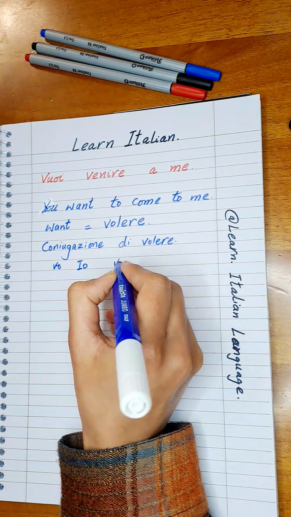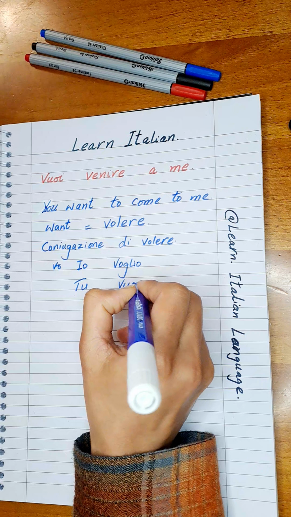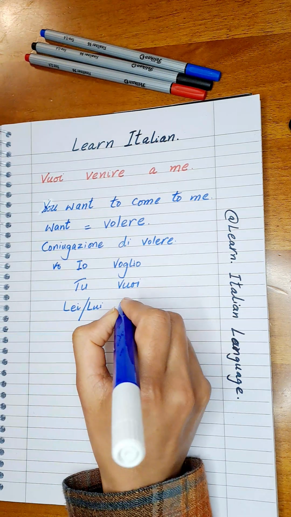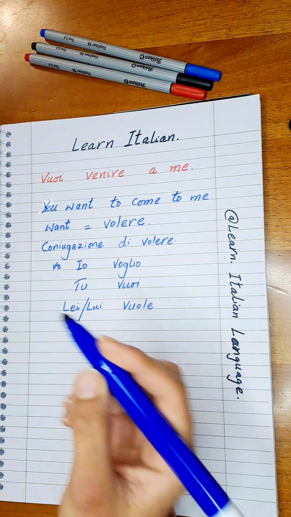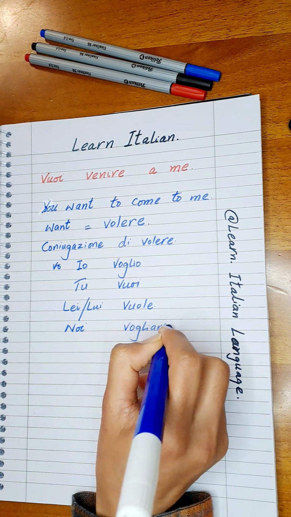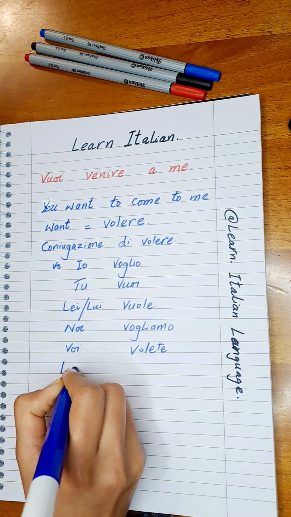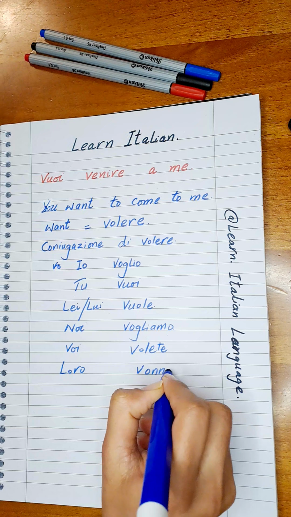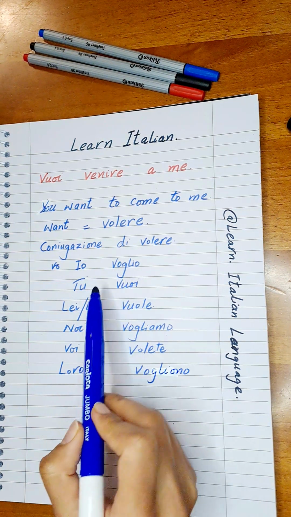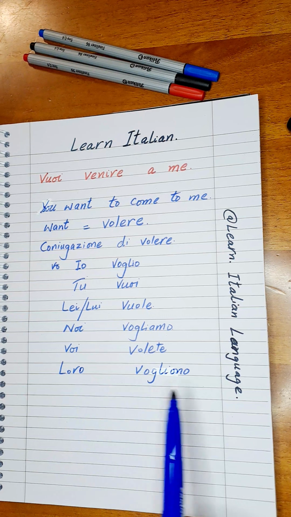io voglio, tu vuoi, lei ha, lui vuole, noi vogliamo, voi volete, loro vogliono. Let's repeat. Io voglio, tu vuoi, lei ha, lui vuole, noi vogliamo, voi volete, loro vogliono.